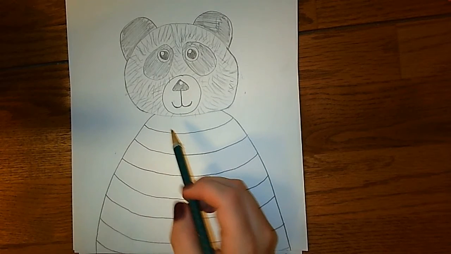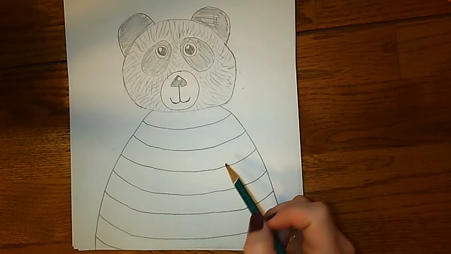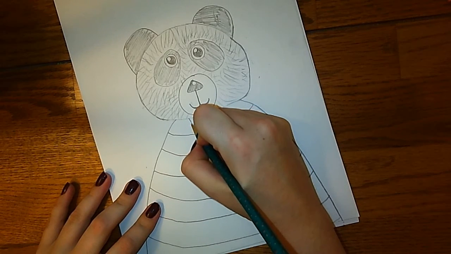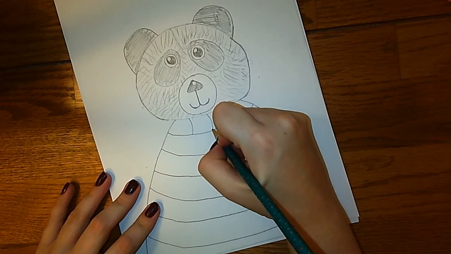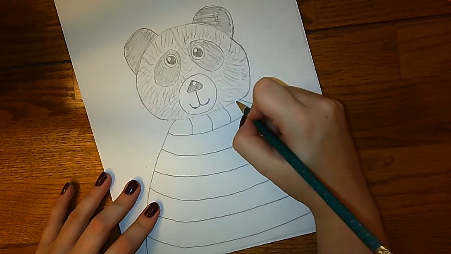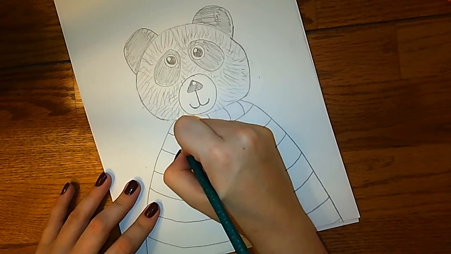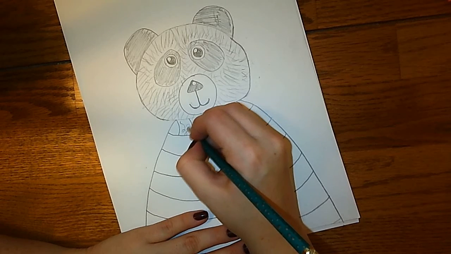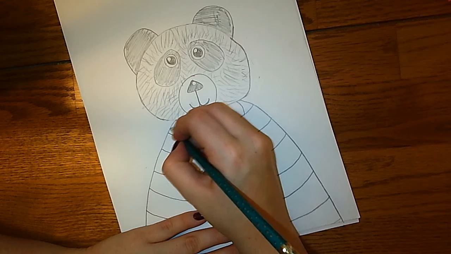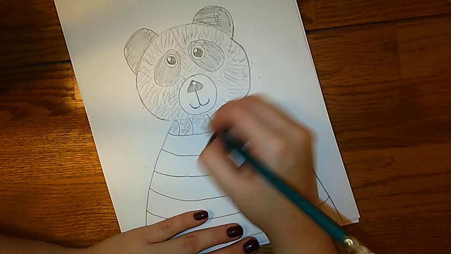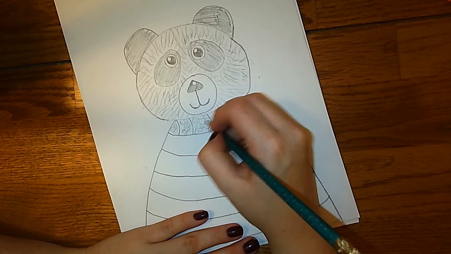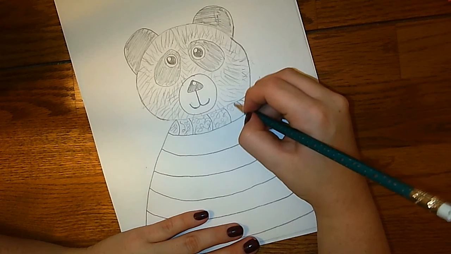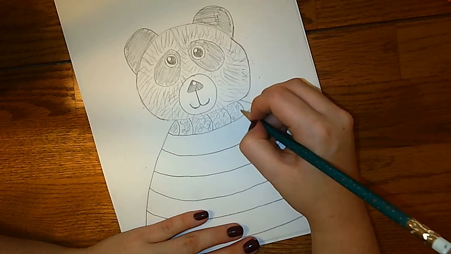Alright, the next thing, so let's add some pattern and maybe a little texture to our sweater. So I want a nice fuzzy sweater on my panda. You could do something different. So the collar of my panda sweater, I'm just drawing these curved lines like this. And then on the inside, I'm going to draw these squiggles. So it looks very soft and fuzzy. Nice, soft, fuzzy sweater.